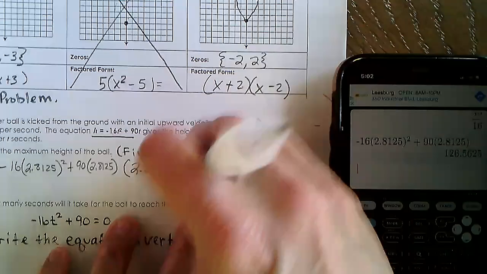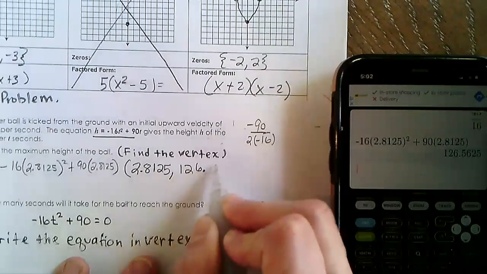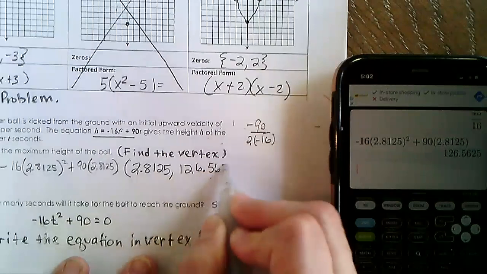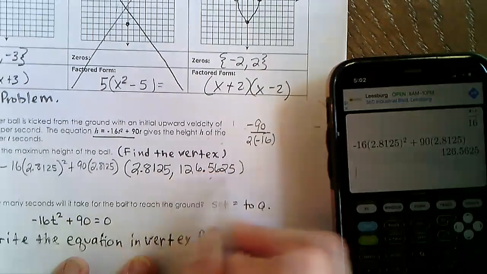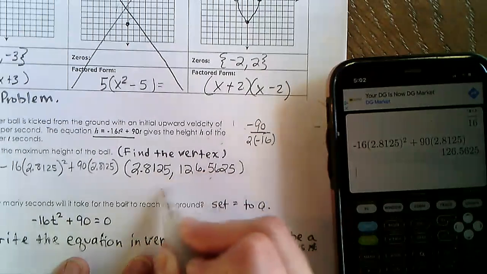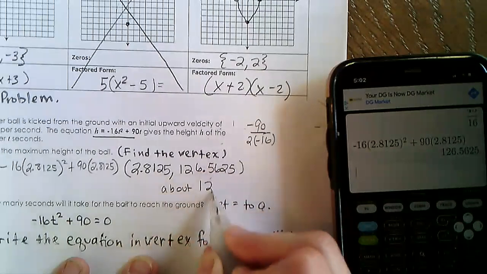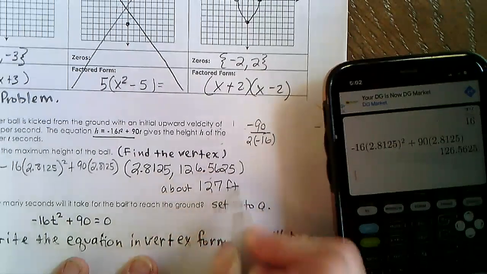Okay, again, you will not get decimal numbers on the test. I've worked the test and it is going to be whole numbers. So we would just say the maximum height on this problem would be about 126, or actually if you rounded it up, 127 feet.